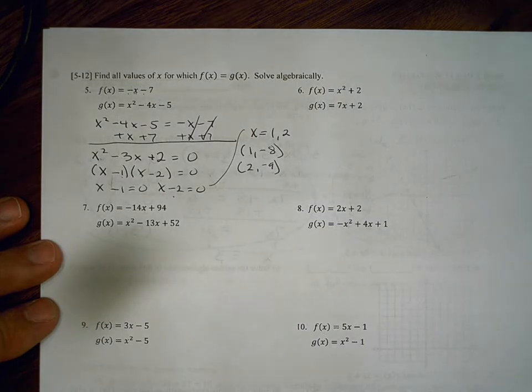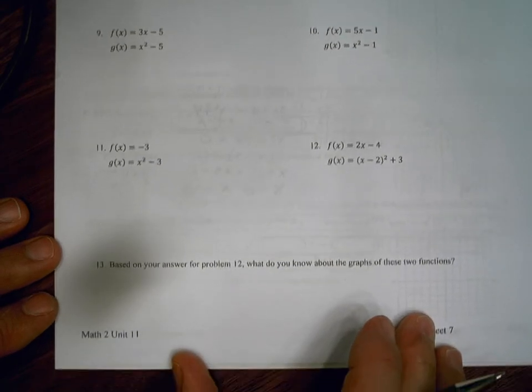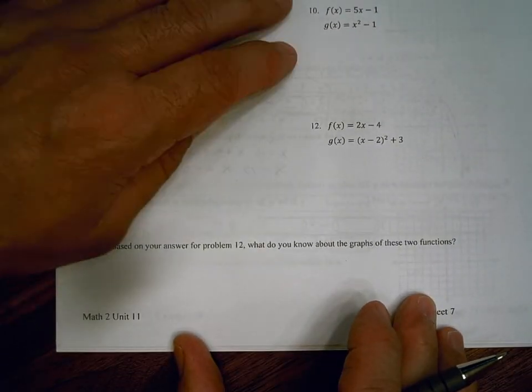Alright, I'm going to do one more. Let's see if we can find one that might be a little trickier. Oh, let's do number 12. That one might be tricky. I don't know. We'll see. So let's set them both equal to each other.